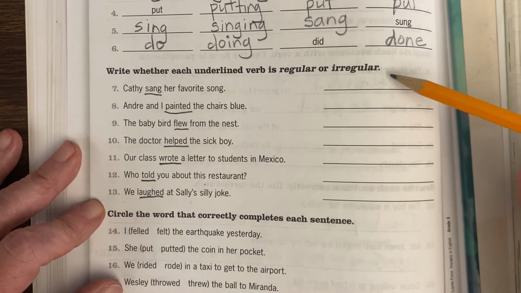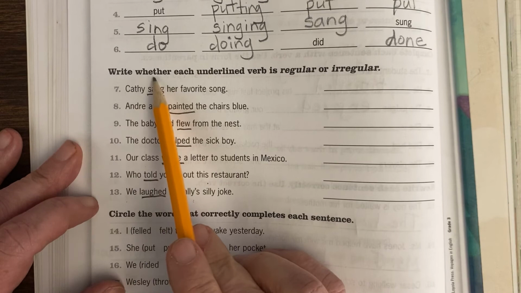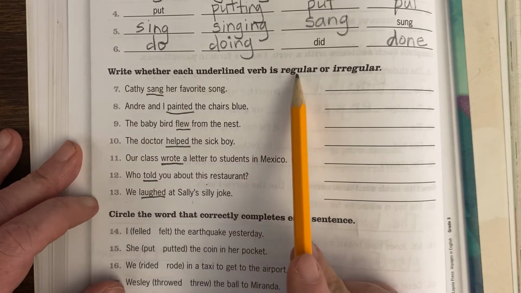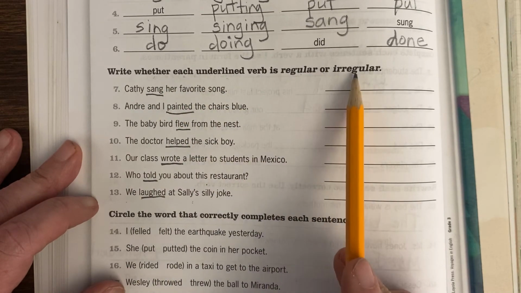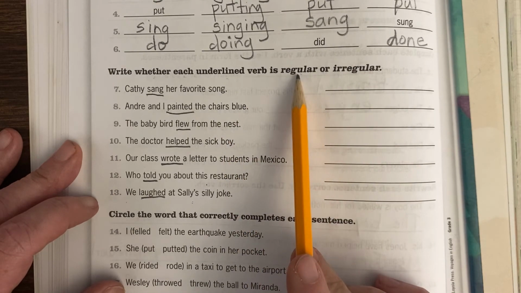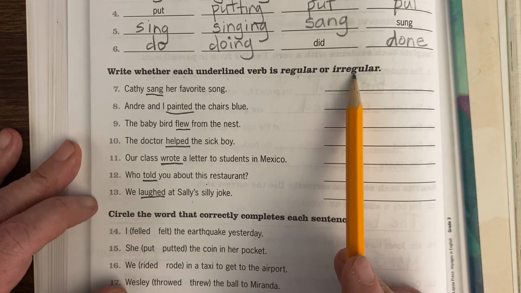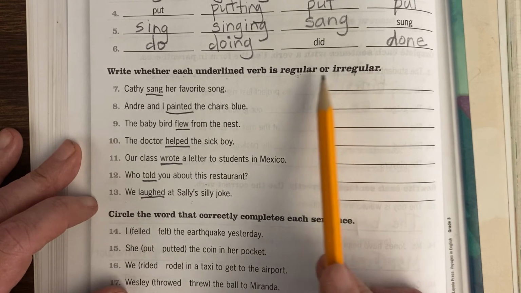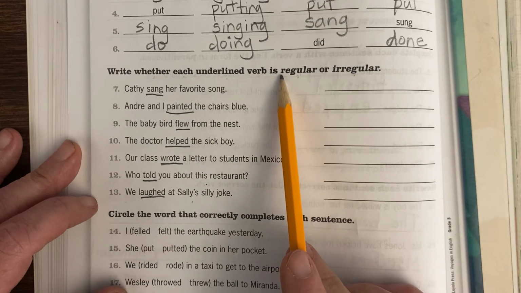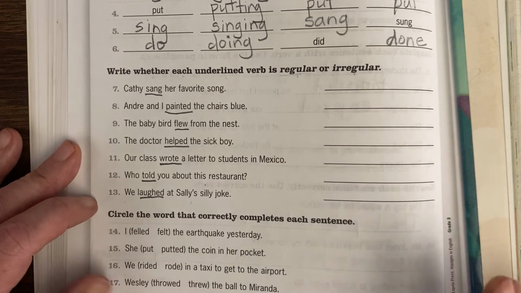Now, I'm going to have you do these on your own. And so the directions are: write whether each underlined verb is regular or irregular. Remember that regular verbs end in D or ED, and irregular verbs do not. If you want to, you can abbreviate and write R for regular or I for irregular.